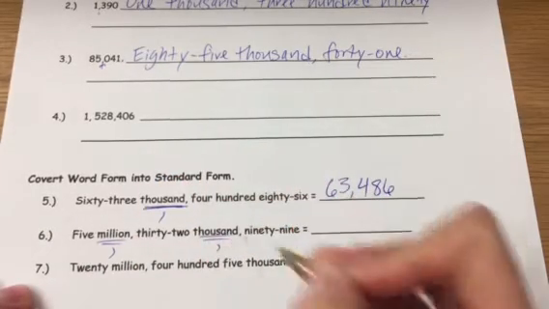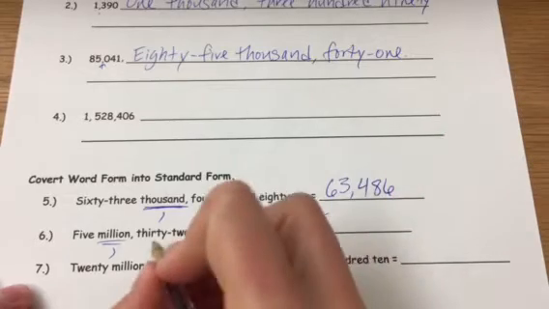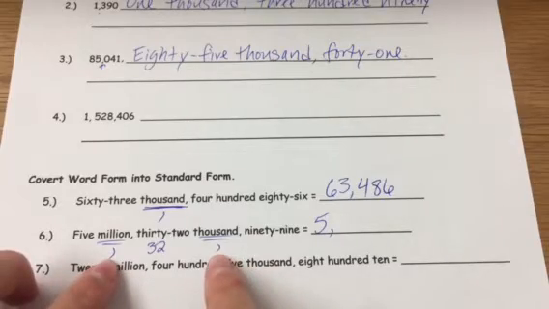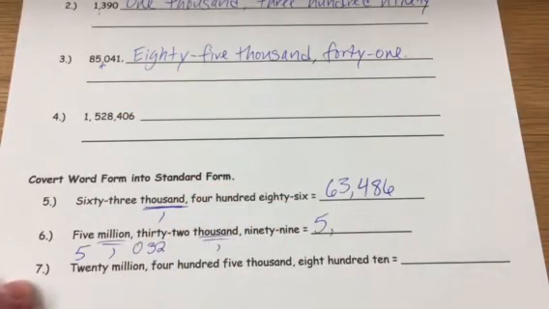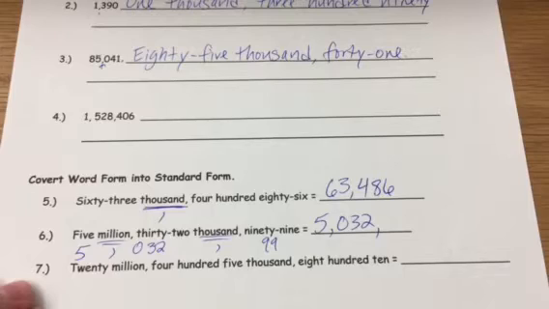Next one, 5,032,099. So I know I'm going to have 2 commas for my millions period and my thousands period. So I've got 5 million, comma, 32,000. Now remember, 32 is only 2 digits. When I have a period that's not the first period, I need to make sure I have 3 digits. So I need to throw a 0 in front of the 32. 32,099. Now 99 also only has 2 digits, but remember, we need 3 digits within each period if it's not the first one showing. So I'm going to throw in a 0 in front of the 99. And I'm going to leave number 7 for you to try on your own.